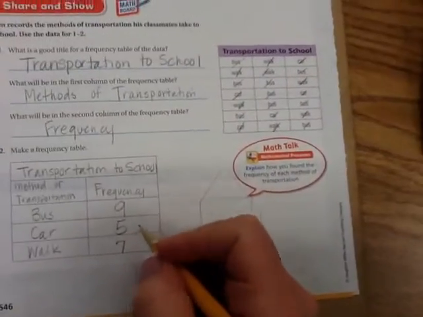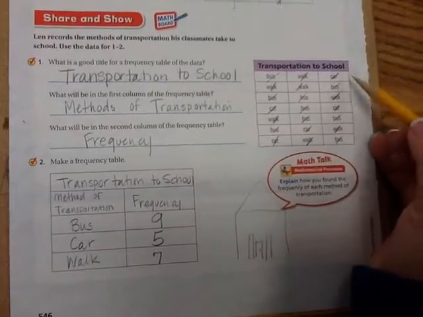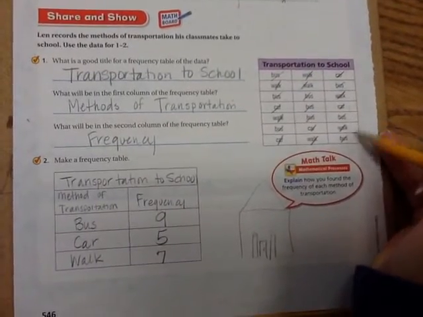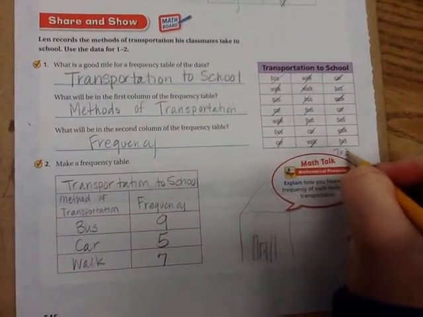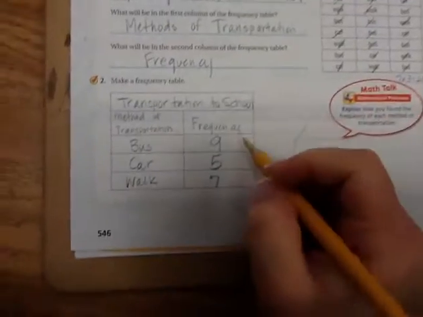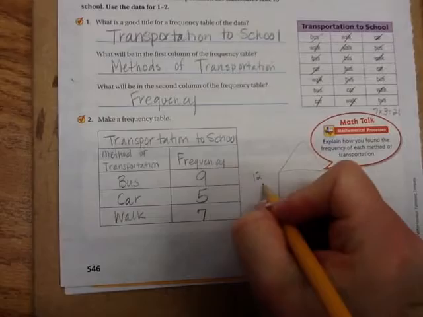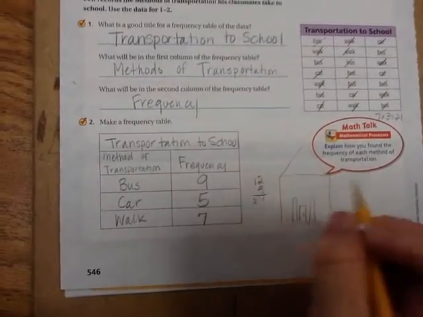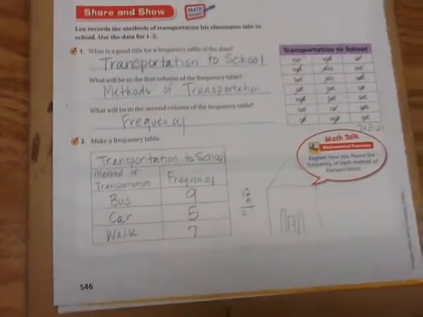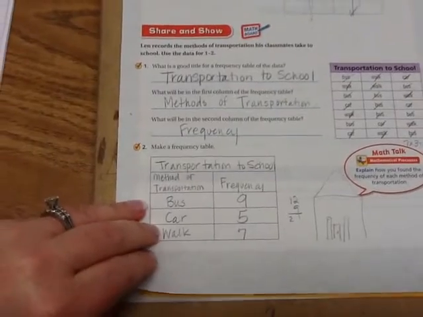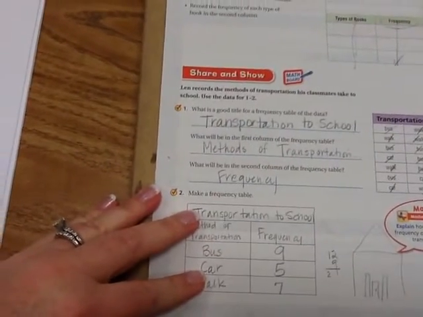So again, you need to make sure you've got all your information. 1, 2, 3 across, and 1 through 7 down. 7 times 3 is 21. Then I count my information here: 7 and 5 is 12, 12 plus 9 is 21. So I know that my information has been moved over correctly.